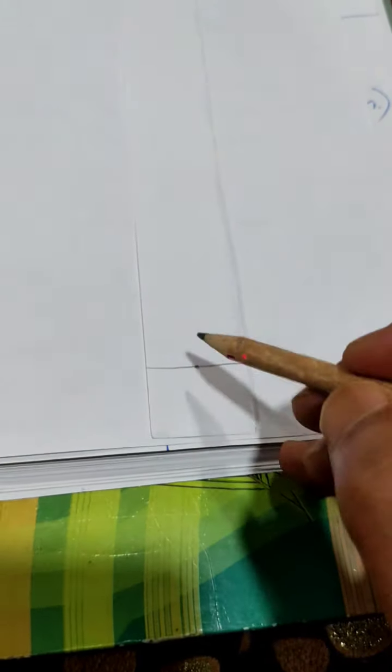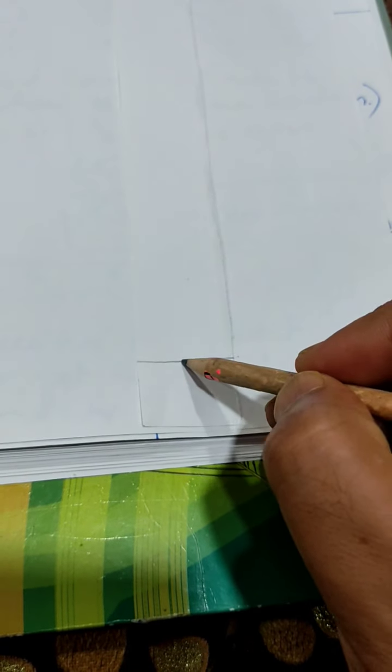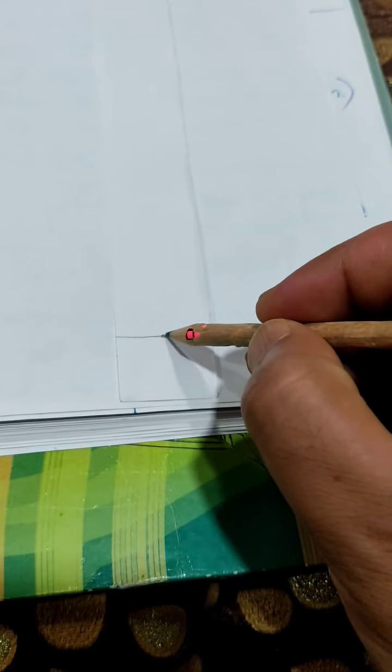I mean the mixture that you want to identify by separating the ingredients through chromatography. So this is the particular point, the midpoint of this line, at which you lay the spot. By using a needle or a capillary tube, you can spot it here.